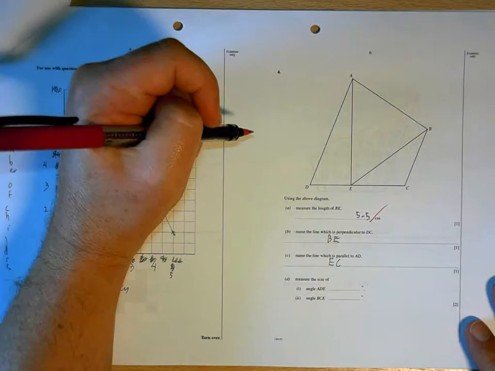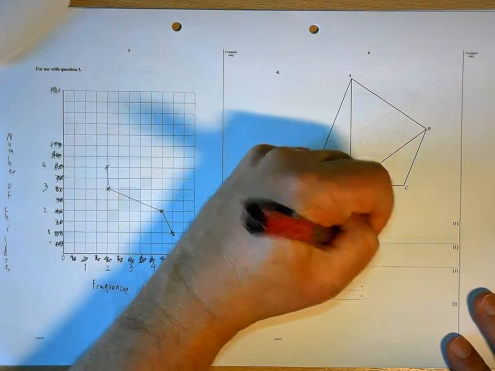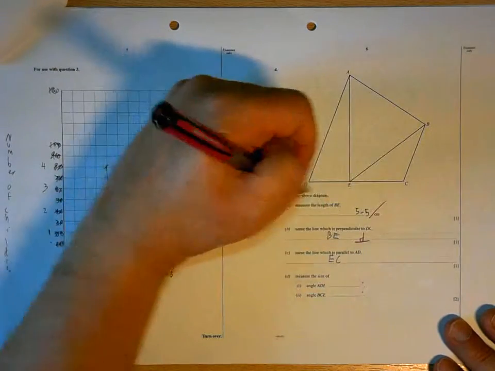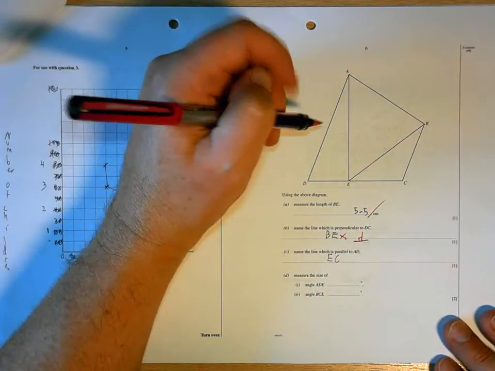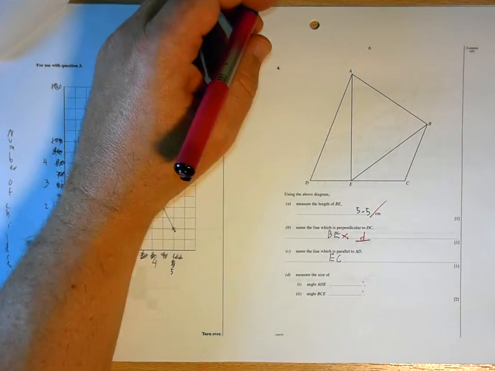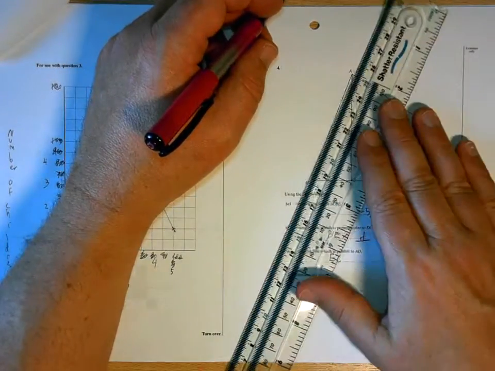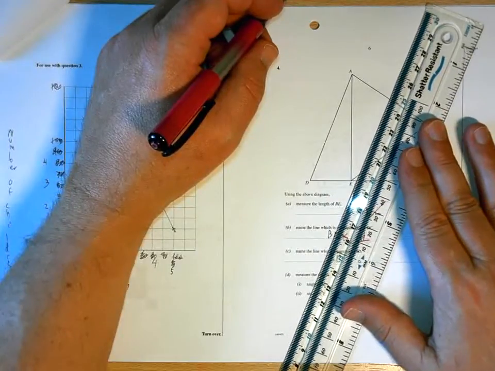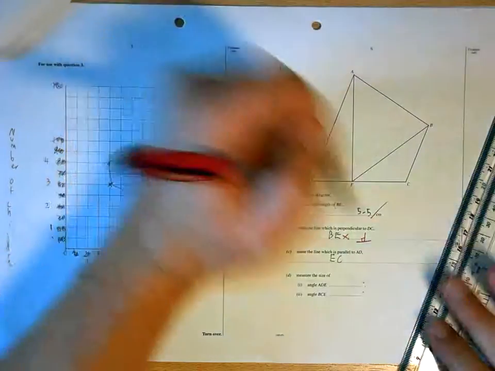But that's correct. Perpendicular to DC. Perpendicular means at right angles to. DC is here, so the one that's at right angles to it is AE. And parallel to AD is the one that's travelling in the same direction as AD. So you just want to line your ruler up and then slide it across the shape until you find the line that's the same as the ruler, which is BC.